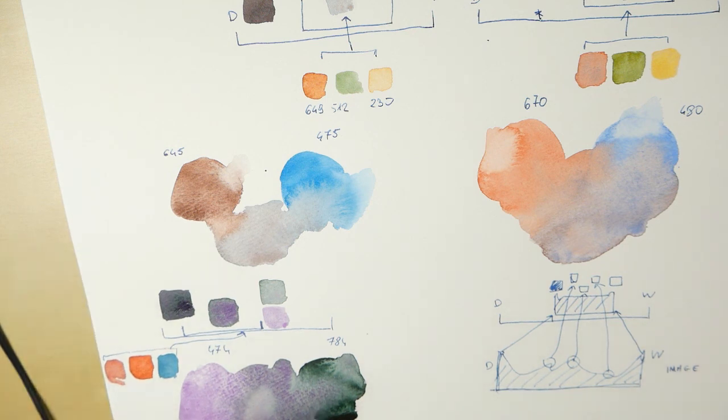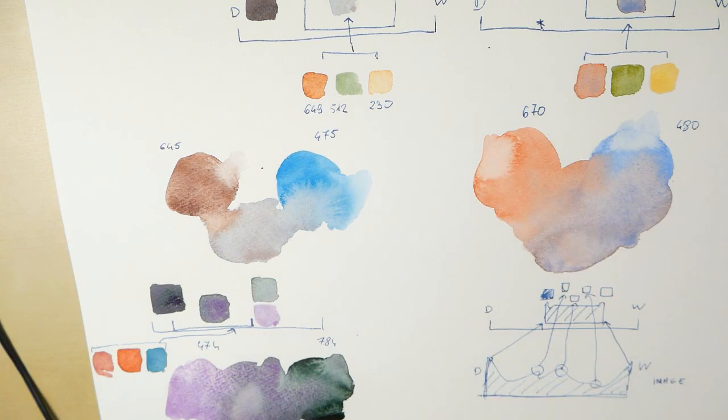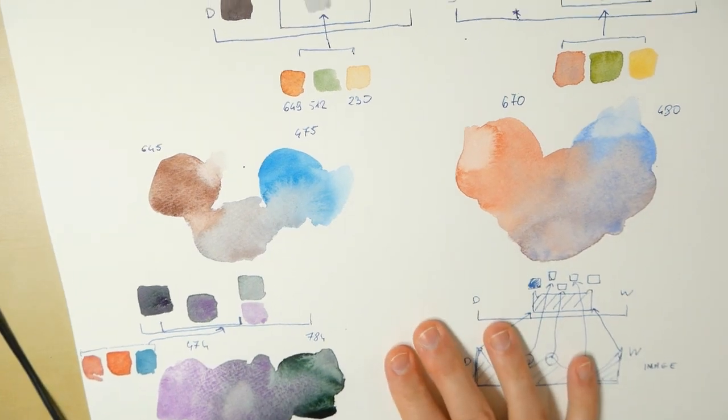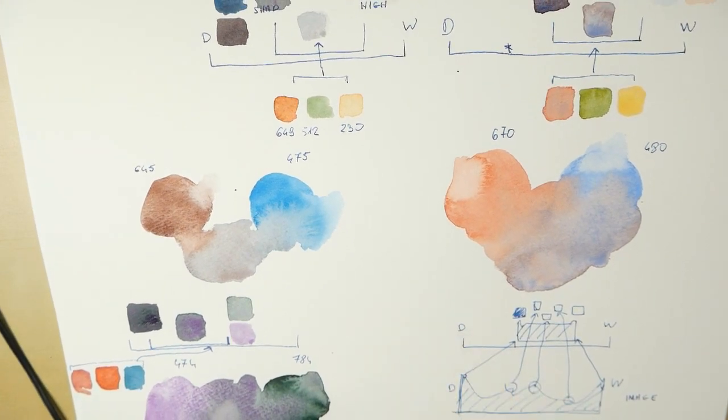I think that's it for today. Thank you for joining me. Sorry that the beginning of the stream was a little bit rushed, but I hope that when you review this and try this method, maybe you will find some interesting colors and color mixes that you can use also in your painting.